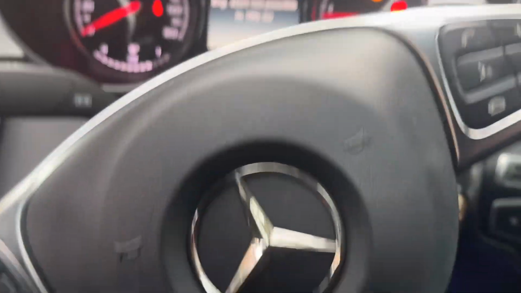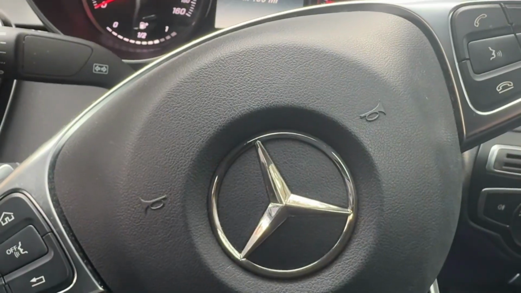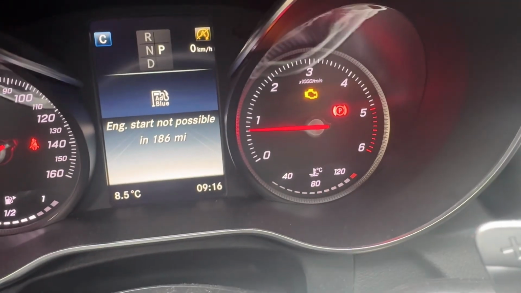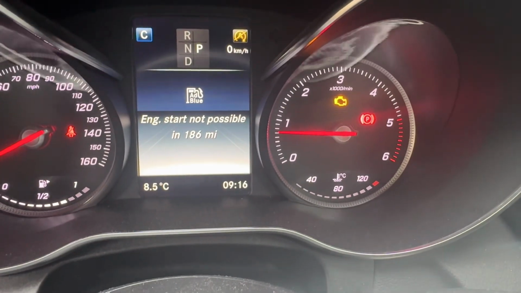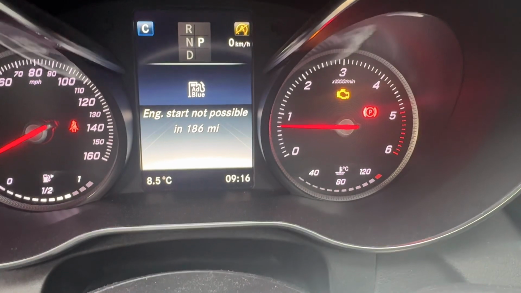This is a Mercedes C-Class Coupe 220D, 2017 model. Basically, you can see the engine management light is on. After 186 miles, the car will not start. That's the problem the vehicle has at the moment.